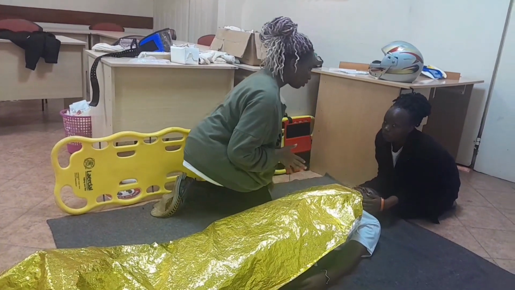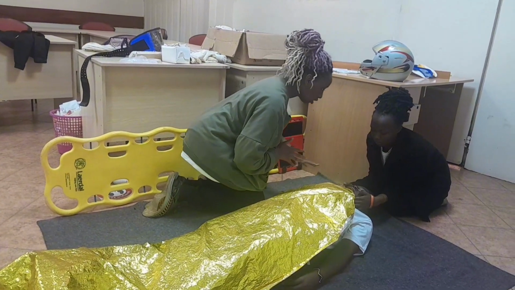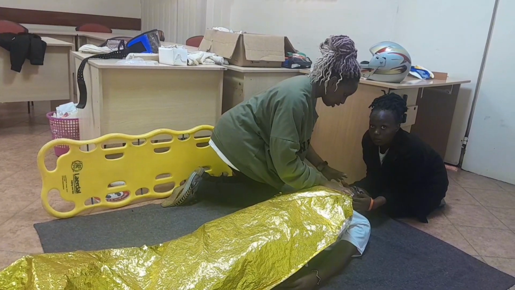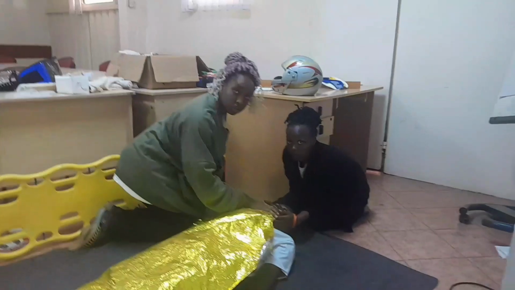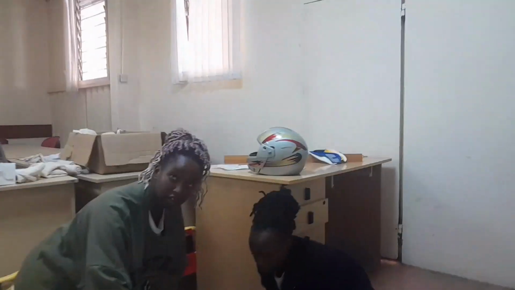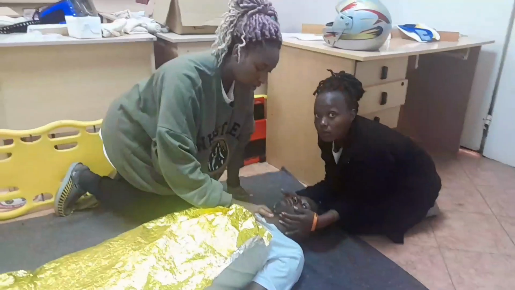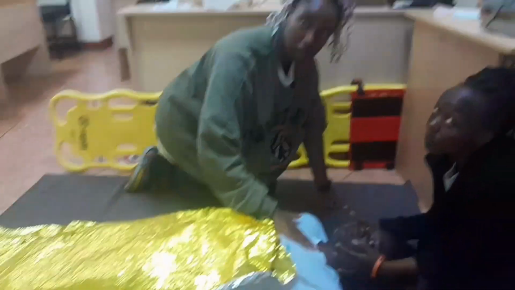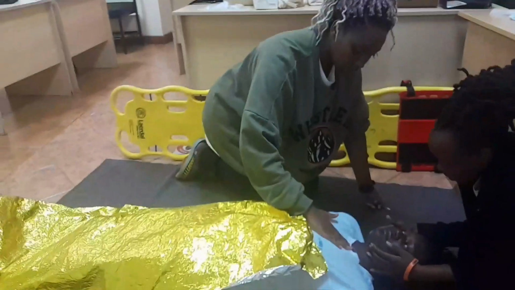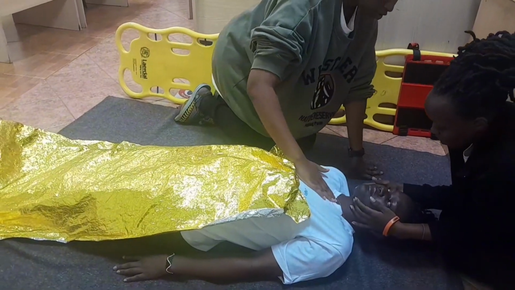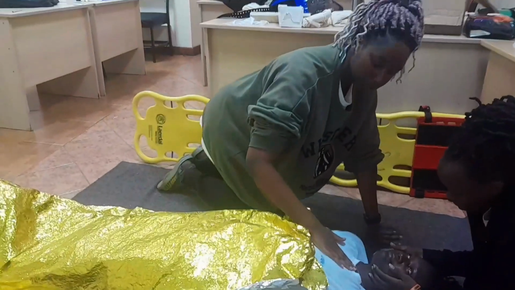Could you open the airway with the jaw thrust? Okay. I'd like to assess if there's anything in her airway. The airway is clear. I'd like to check her breathing. Is there rise and fall of the chest? There's rise and fall of the chest. What's the RR of my patient? RR is at 27. At 27, I'd like to give her oxygen with a non-rebreather at a flow rate of 12 liters per minute. Okay.